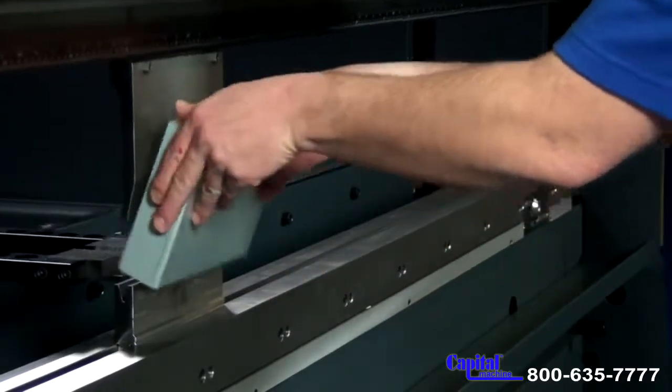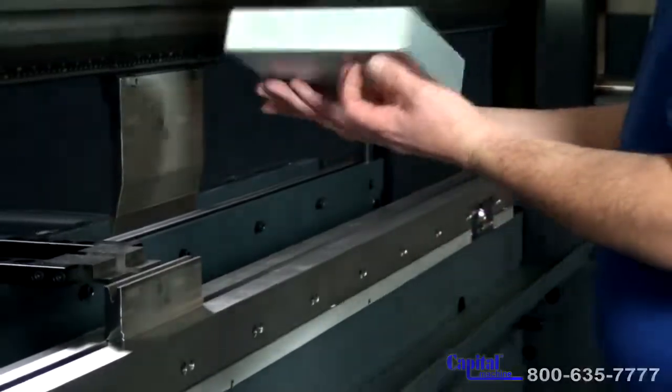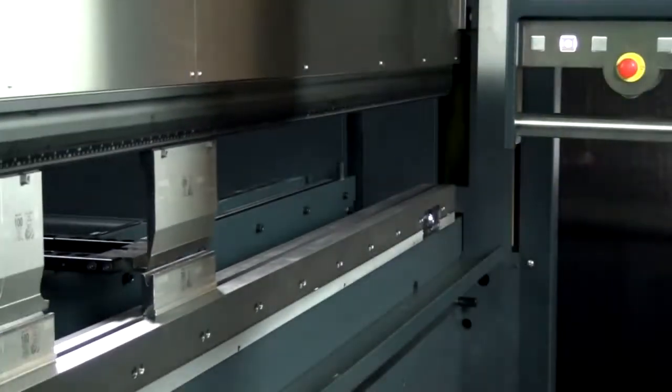Simple programming, together with the power and speed of a precision press brake system by Safan, becomes press brake perfection.